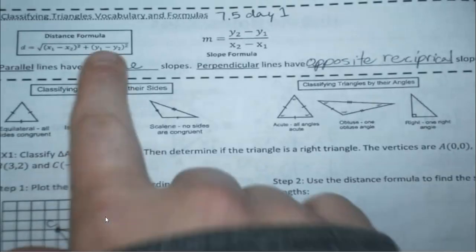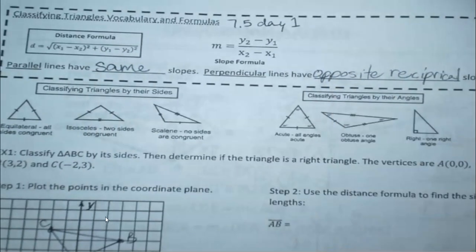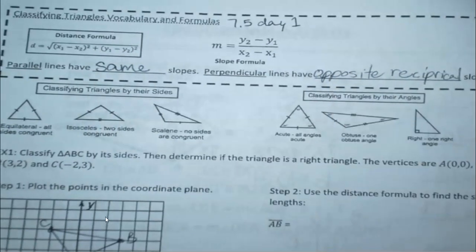All right. Here's the words up here. So parallel lines have the same slope, and perpendicular lines have opposite reciprocals. So you flip the fraction and you change the sign. If it's positive, it becomes negative. Negative, it becomes positive. Great.